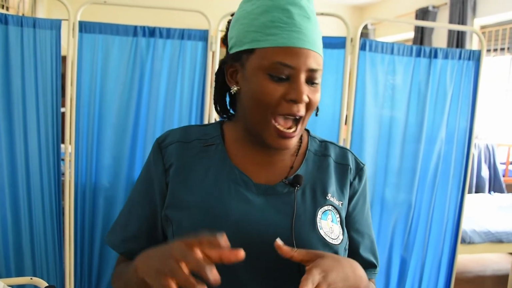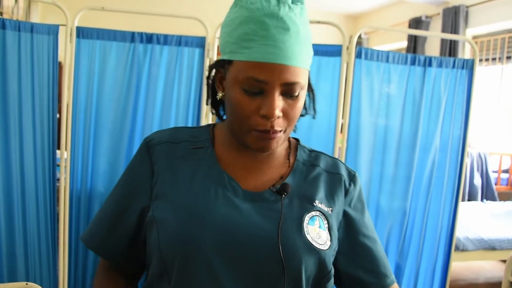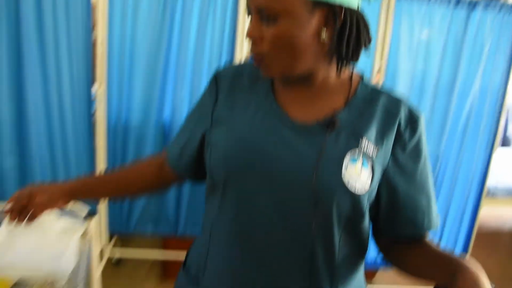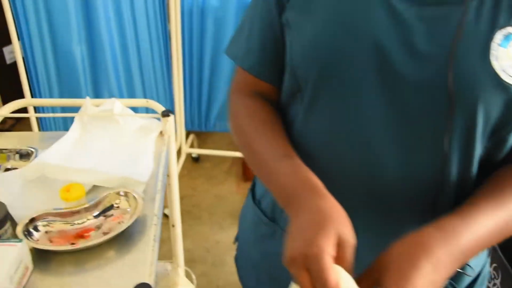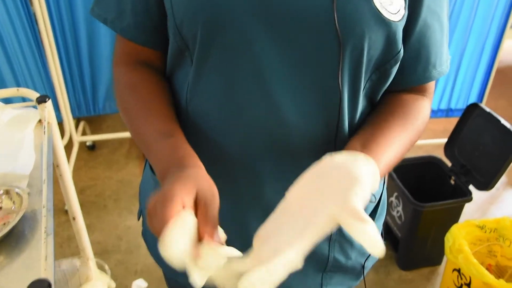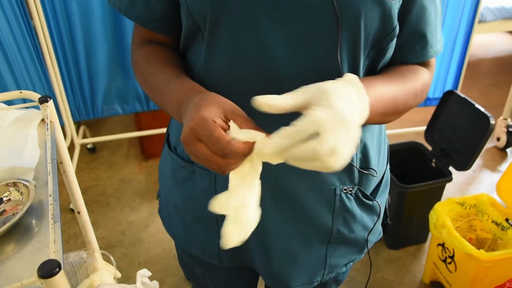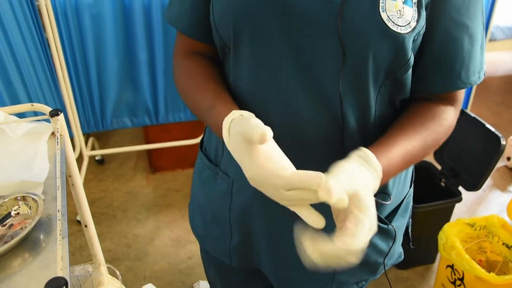The pharmaceutical wastes include the vials that are empty, the expired drugs, and any other pharmaceutical thing. Even the laboratory reagents can be put in the brown bin. Those wastes are called toxic wastes, right?